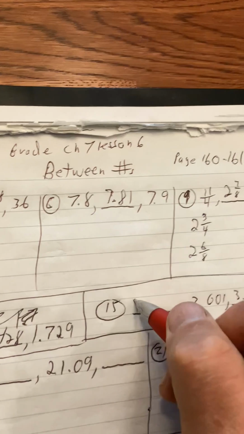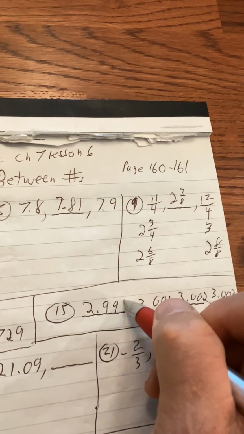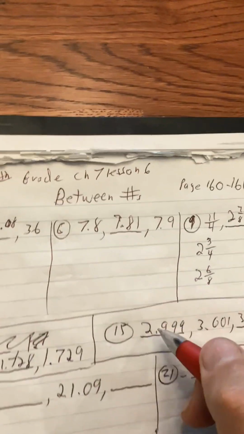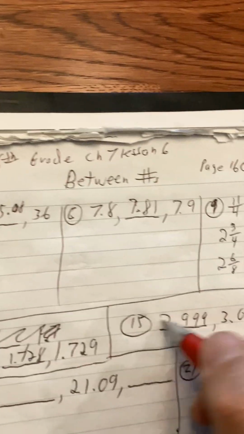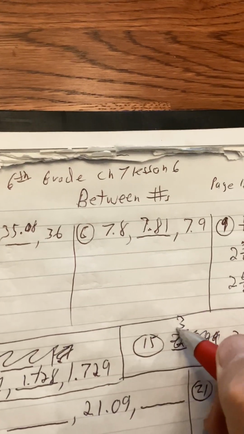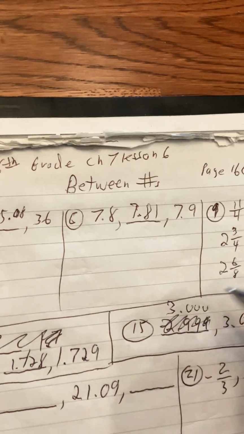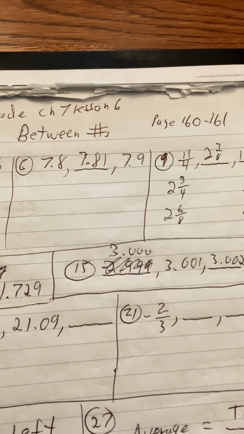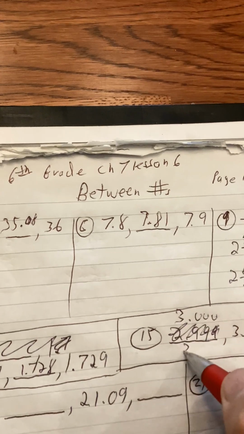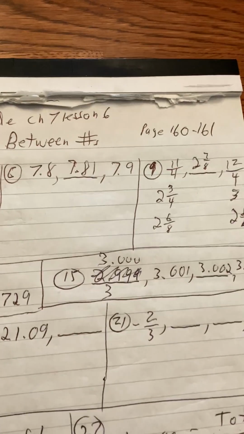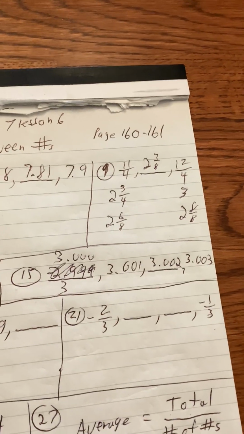So this would be 2.999. Oops. No, it wouldn't. This would just be 3. You can say 3.000 if you want, or just 3. You don't need all those. It's okay to make mistakes. That's why I double check.